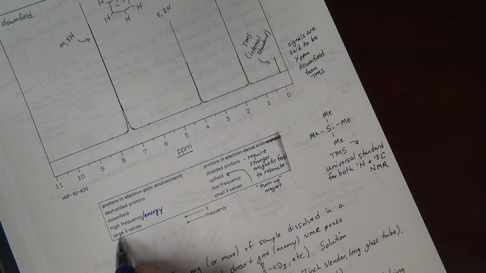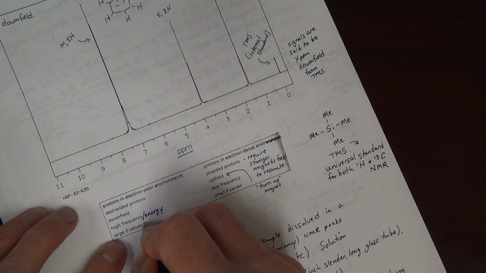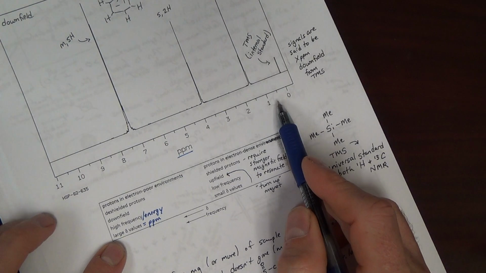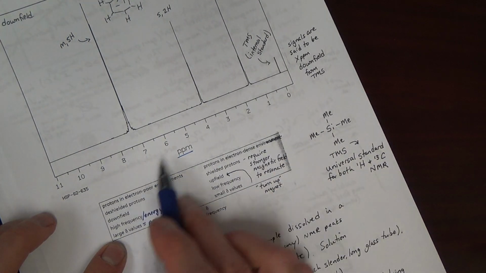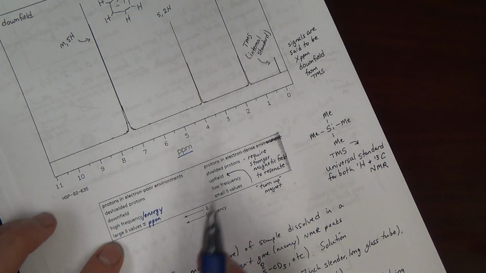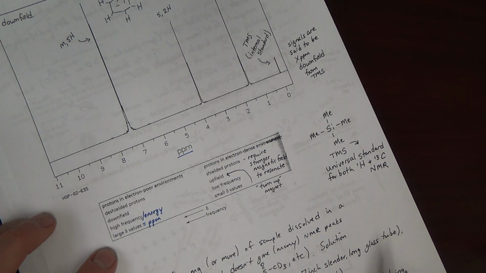Okay, finally we have delta values. Delta value is essentially equal to ppm. A lot of times we just say 4 ppm or 8 ppm, but the 8 is a delta value, so higher ppm equals higher delta value.